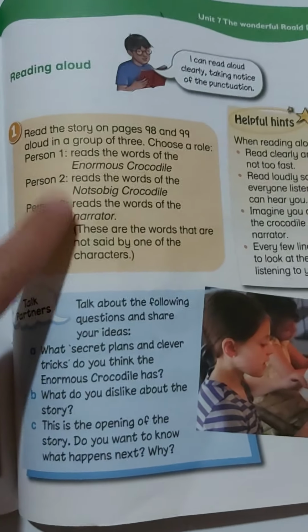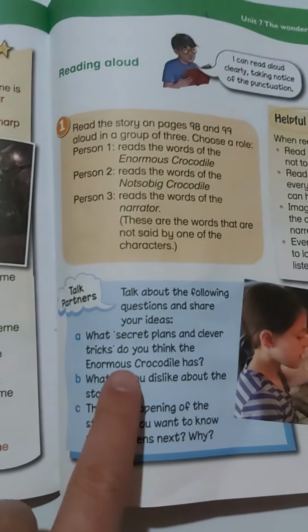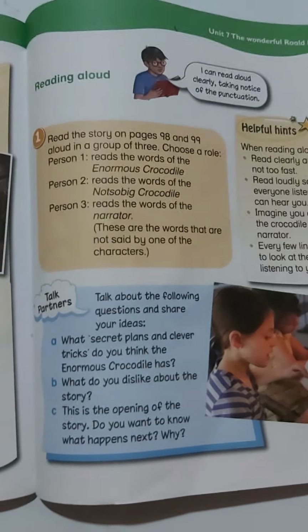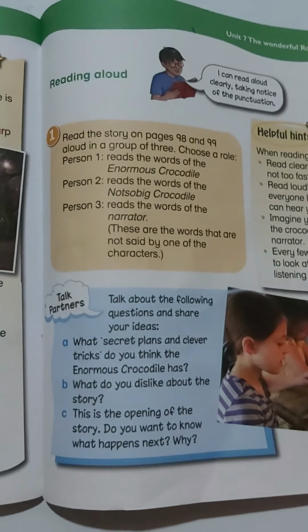After that, you're going to go to page 103. We're going to skip this. We're not going to do this because this has to be done in class. This, you're not going to do it in your copybook. You just ask yourself these questions and answer them. Don't do anything in your copybook.